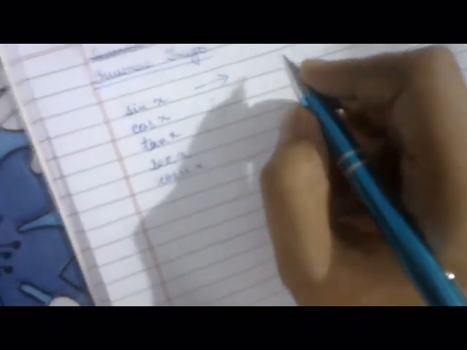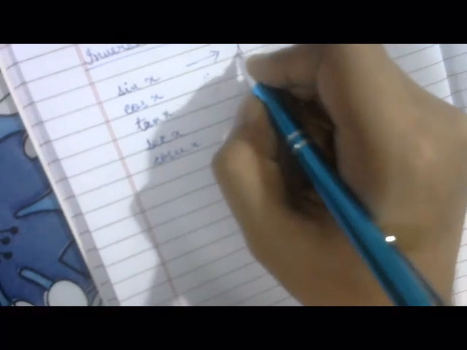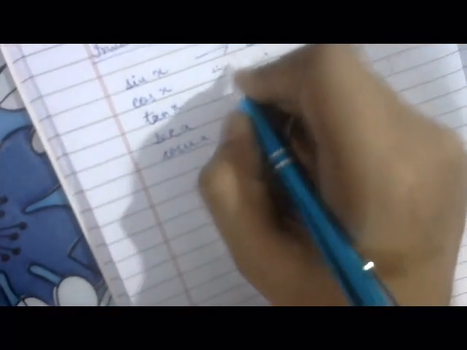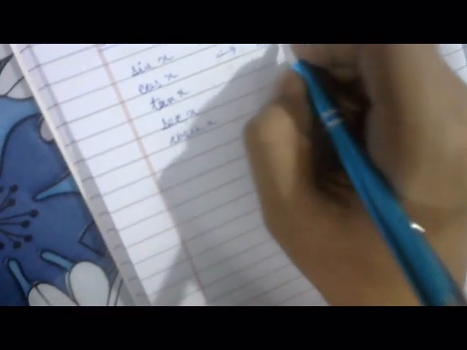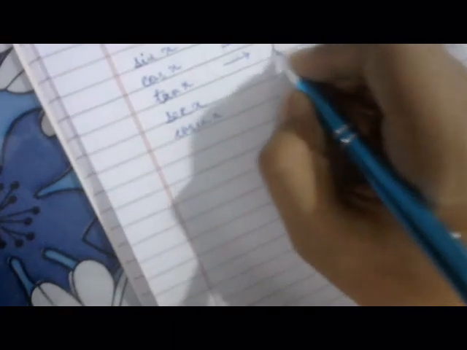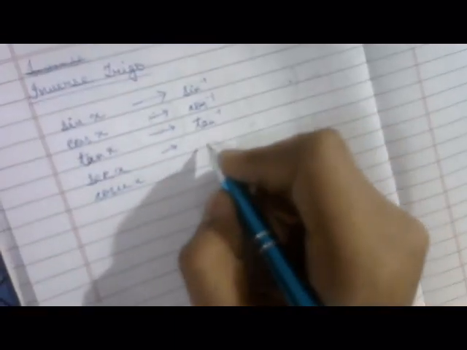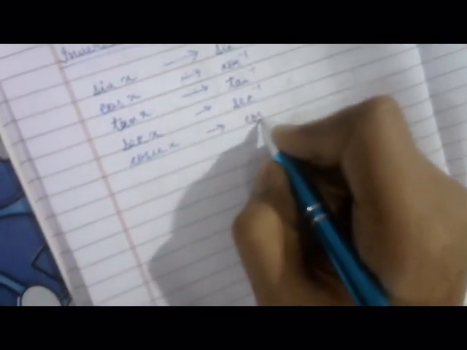Sin inverse exists, cos inverse exists, tan inverse exists, sec inverse exists, cosec inverse exists.